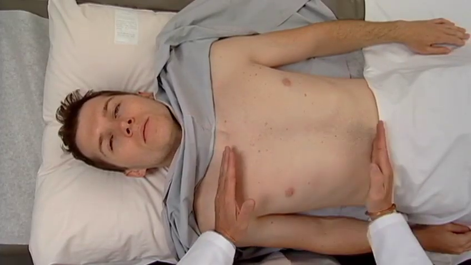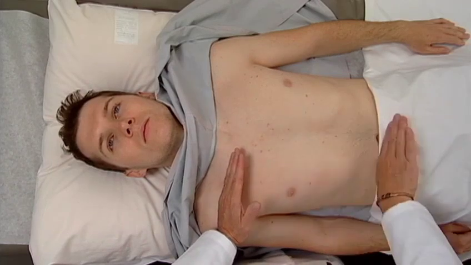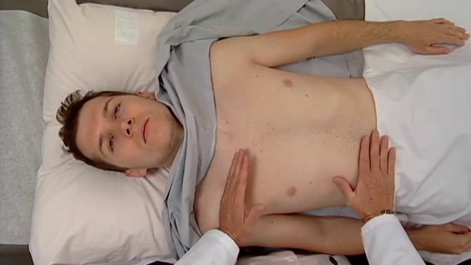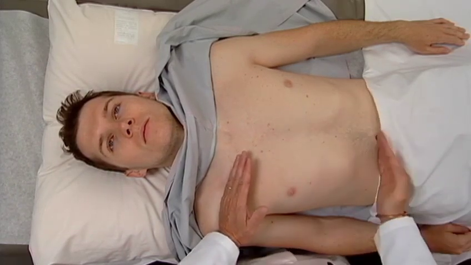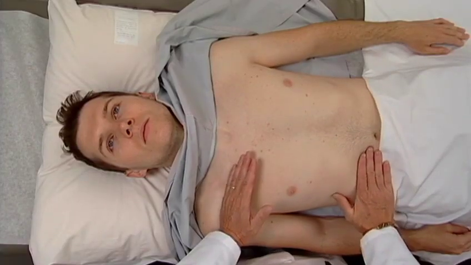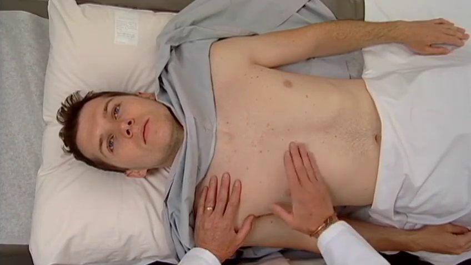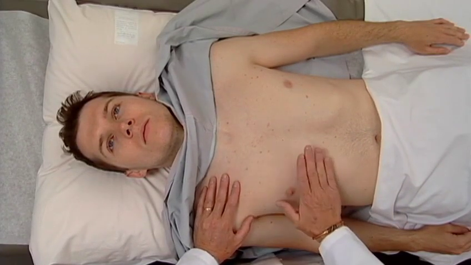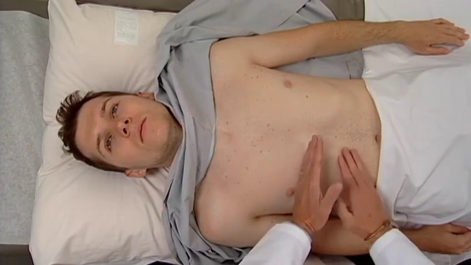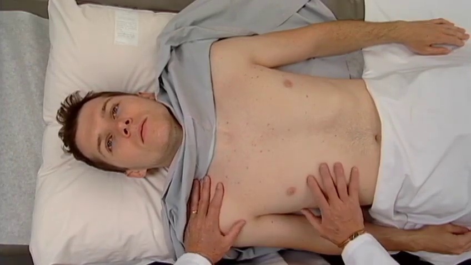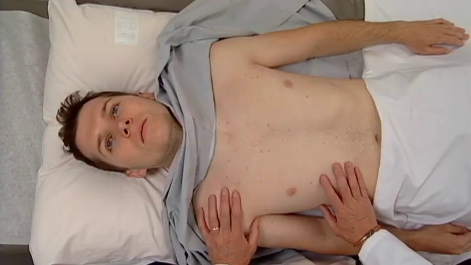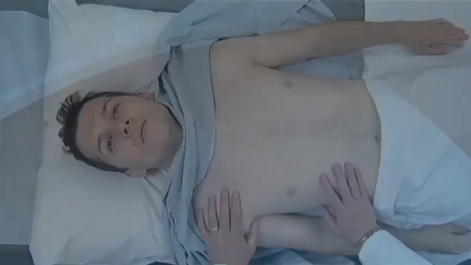We use that movement of the liver by the diaphragm, pushing it down when we do the abdominal exam to bring the liver down to the examining fingertips. So identifying the superior border of the liver is useful, but estimating liver size based on percussion or outlining the borders is not very accurate at all.